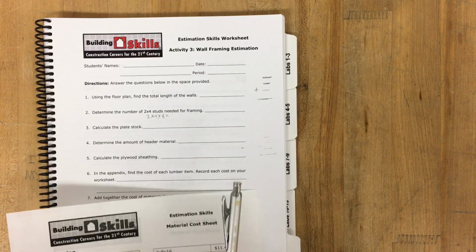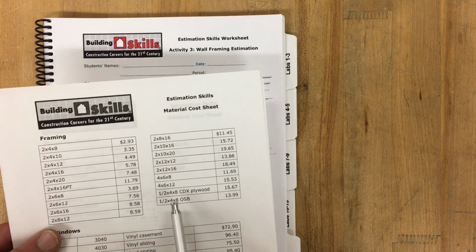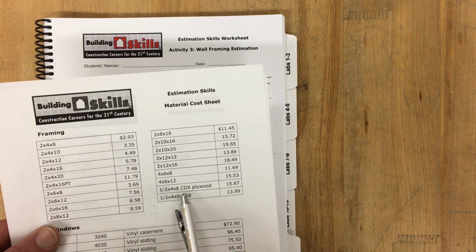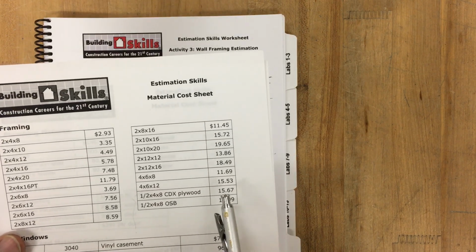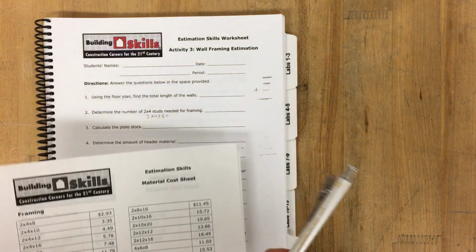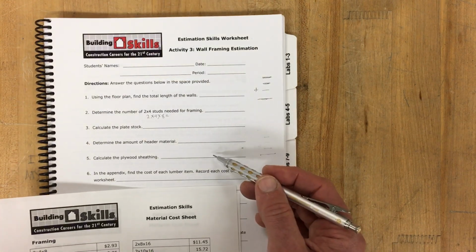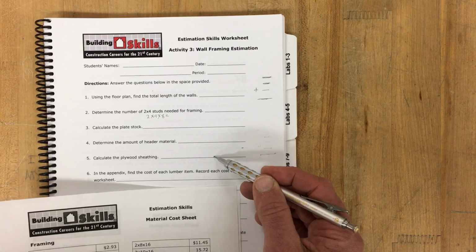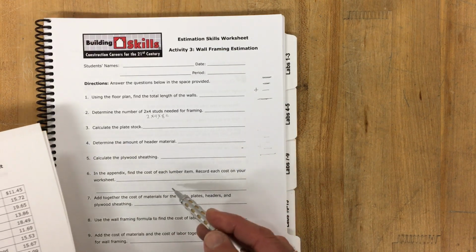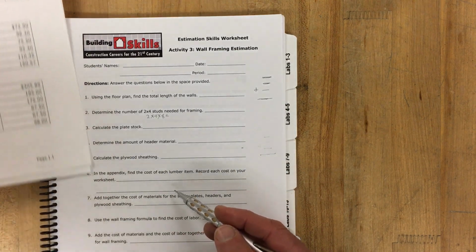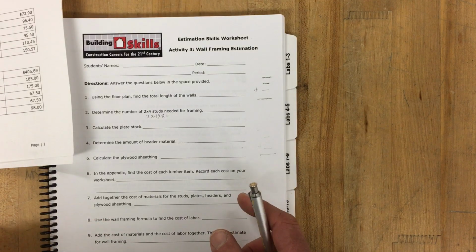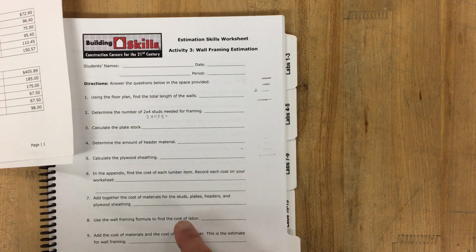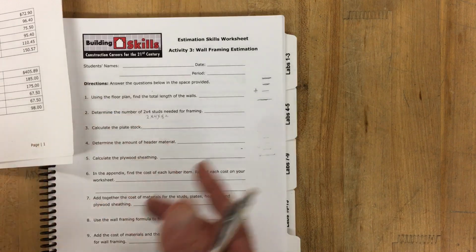And then lastly, you have the 1/2 inch by 4x8 CDX plywood. So there's the cost per sheet for the plywood. You're going to multiply that number times the answer you got in question number 5. So take all of these totals that you just wrote down and you multiplied, and you add them together, and that's going to give you the cost of the materials for number 7. Then that takes care of materials.